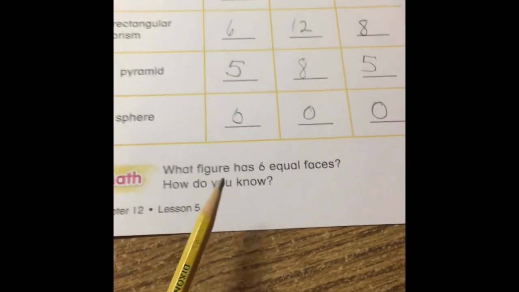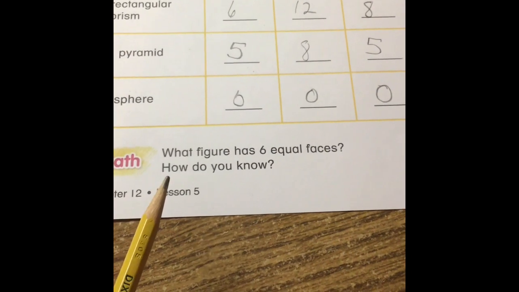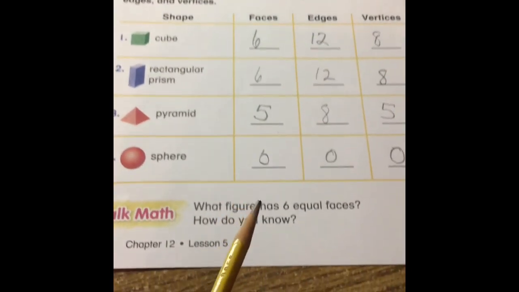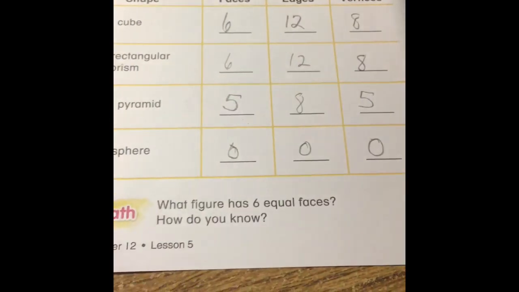Let's look at the question at the bottom, Top Math. What figure has 6 equal faces? And so that's kind of a review from what we did yesterday, or on Monday. So write the name of it, and then how do you know? Go ahead and answer that.